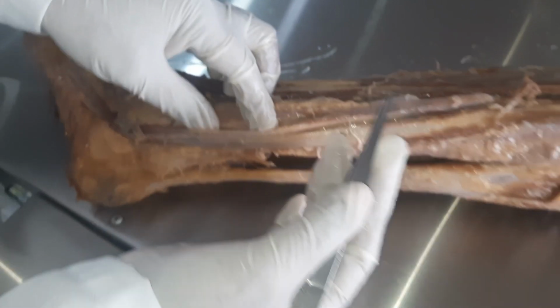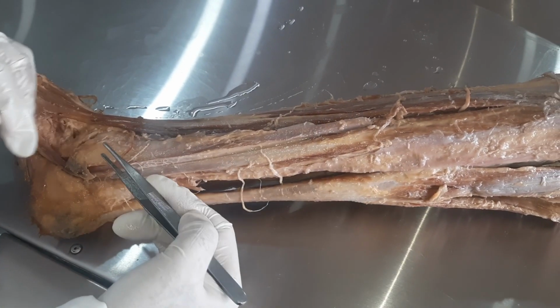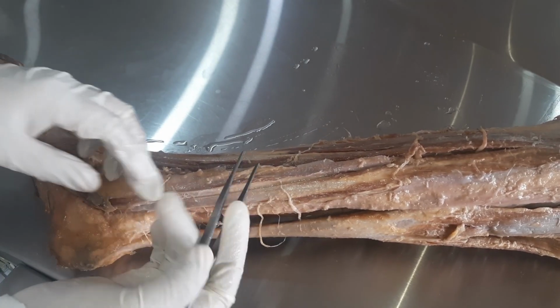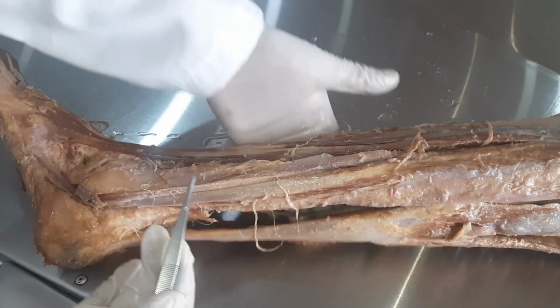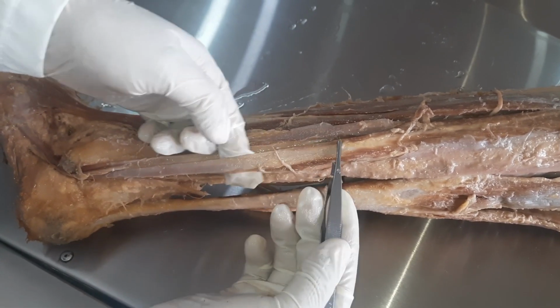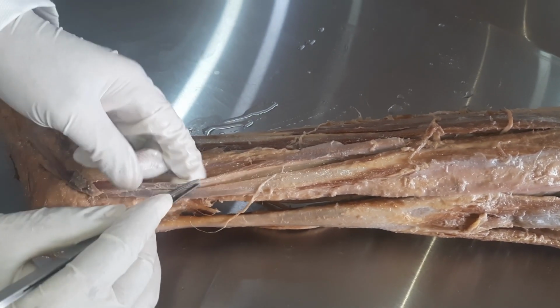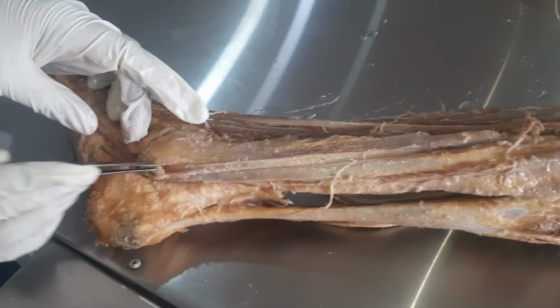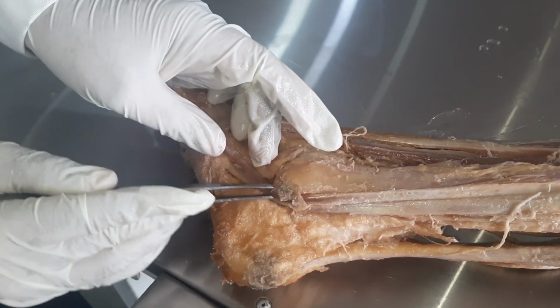So this is another specimen, superior, inferior, medial, lateral. This is medial. Now this muscle here, that is peroneus longus, deep to that peroneus brevis, and these two muscles are very close to the lateral malleolus of the fibula.